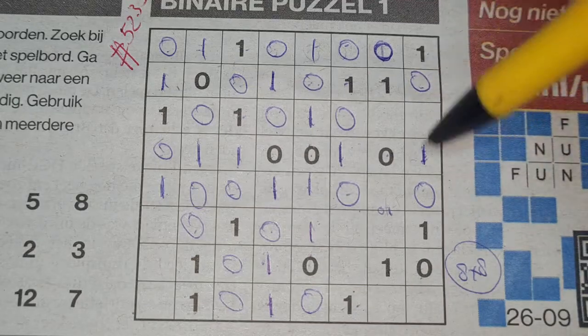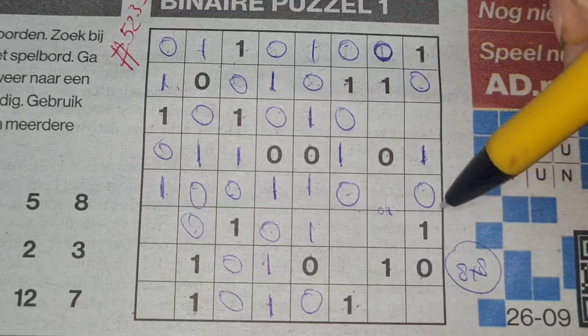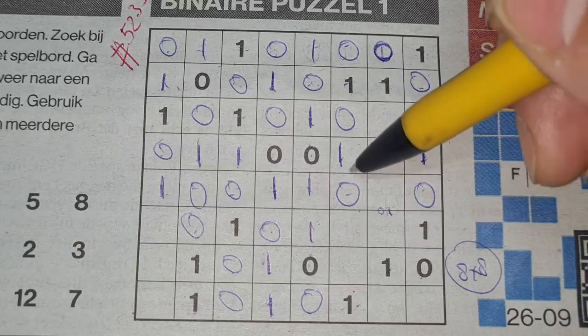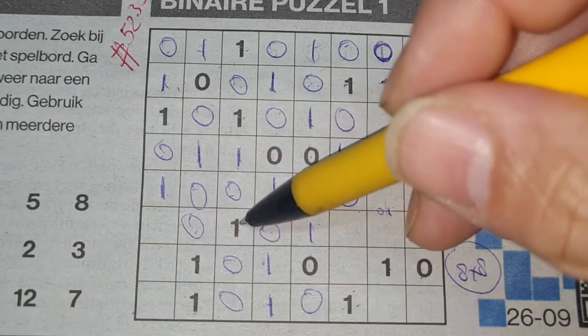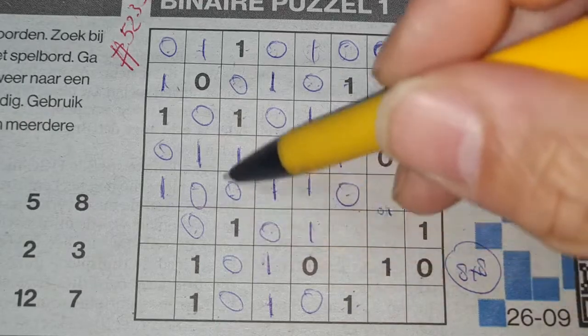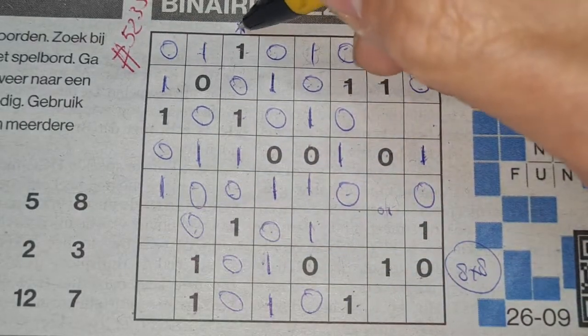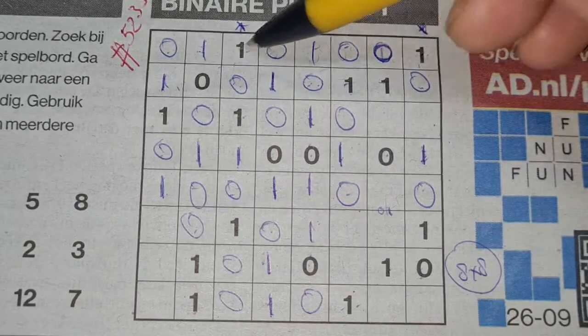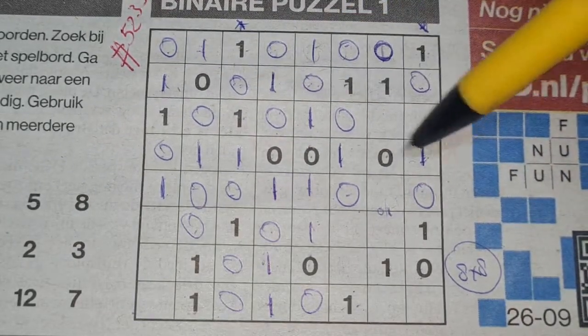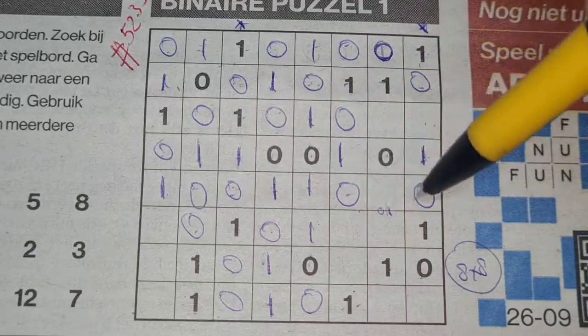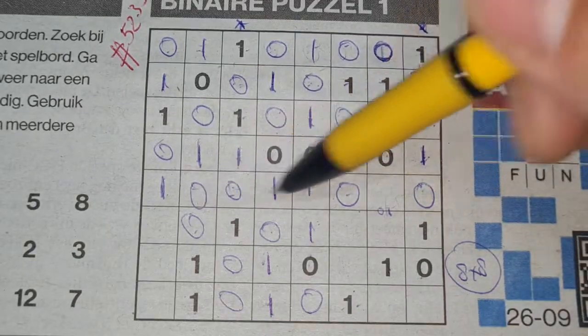Well, how about this column then? 10, 10. Do we have a 10, 10 here? 10, 10. Okay. This column and the third column. 1, 1, 0, 0. Empty box. 1, 1, 0, 0. Oh! Overlooked. 1, 2, 3, 4.